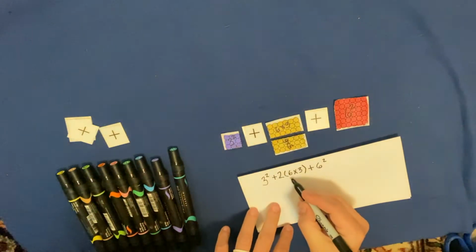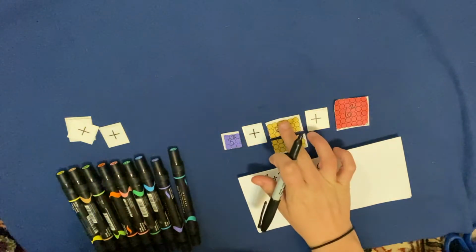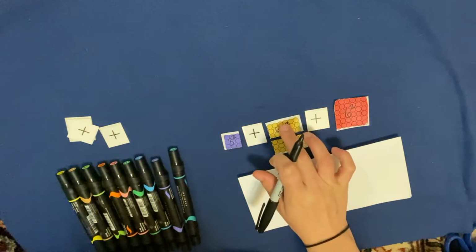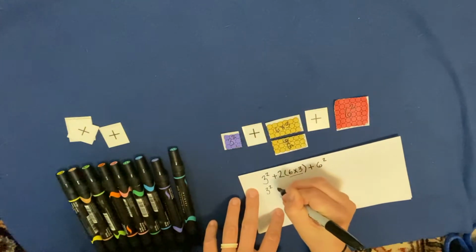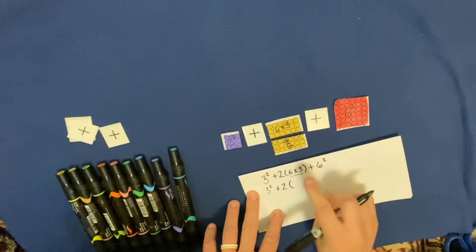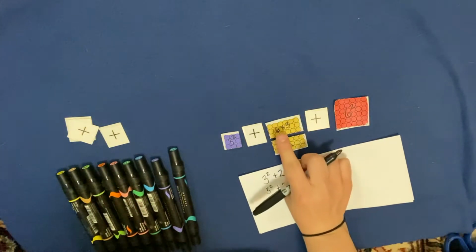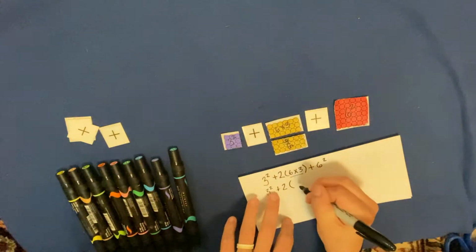Okay, so let's go ahead and figure out what each of these terms equals. We always start with our rectangles. We always start figuring out how much is in each of these rectangles. So I'm not going to do my square yet. I'm going to come inside these parentheses because I want to know how much one of these rectangles equals. 6 times 3. What is 6 times 3? 18.